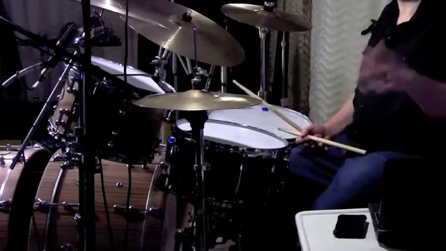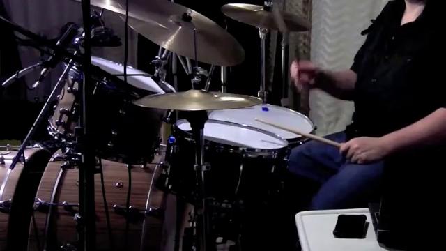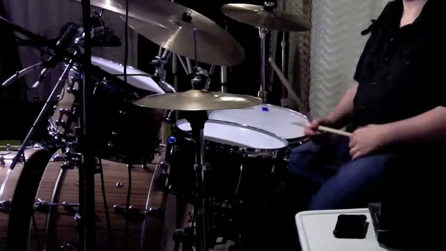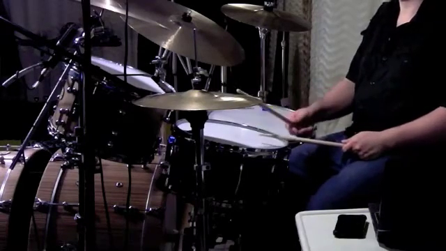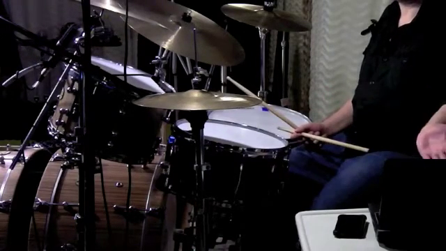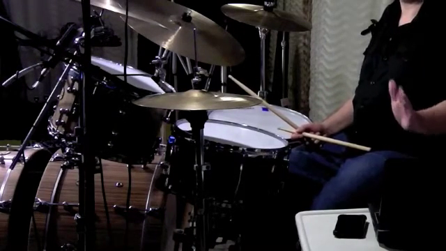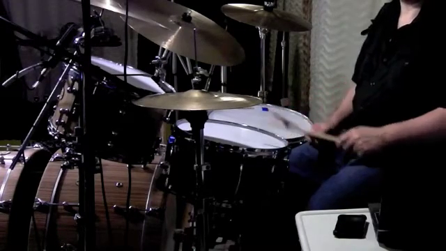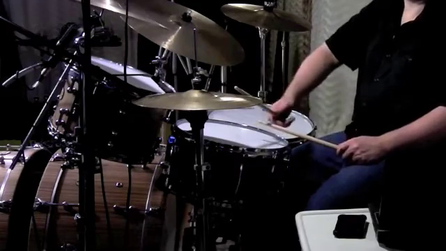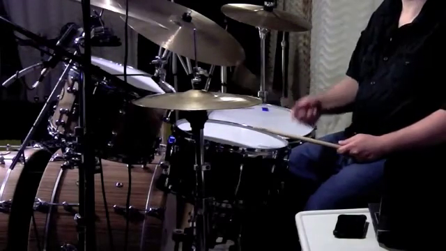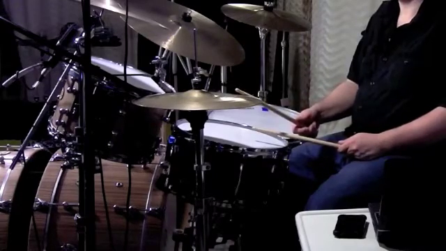So the first bar is very easy. Bass drum on 1 and 3, snare drum on 2 and 4, 1 and 2 and 3 and 4 and. Then on the second bar, the bass drum is on beat 1. There's a bass drum on the and of 2 and the and of 3. Snare drum on 2 and 4. 1 and 2 and 3 and 4 and.